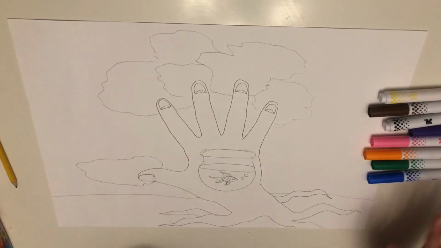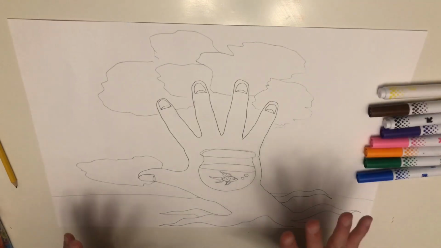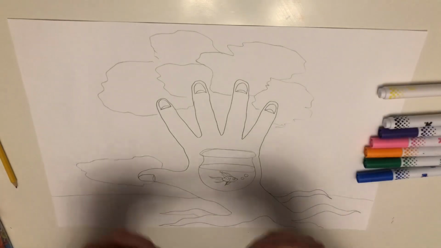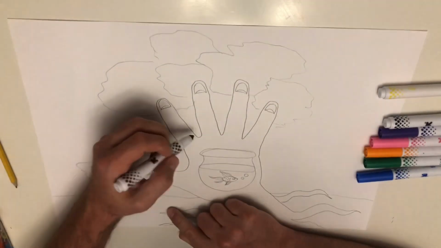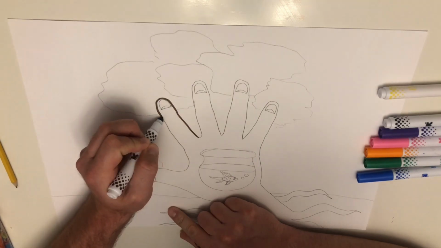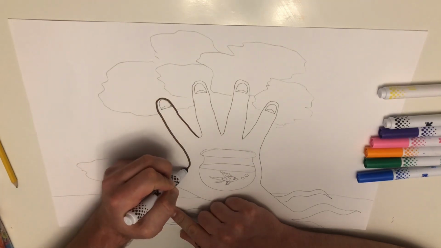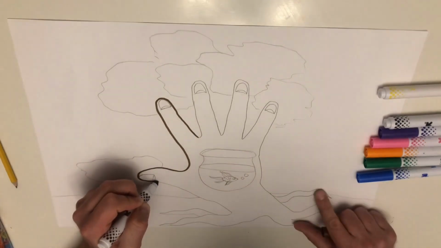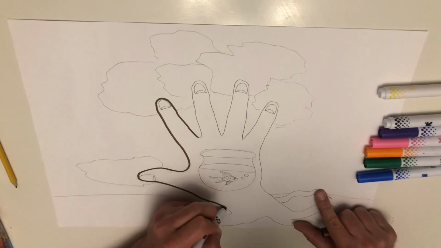Now, I'm going to take these markers and I'm going to outline everything in a color. Okay, so we'll start off with brown. All right, I'm going to outline my hand with this brown shape. And go right into the roots.